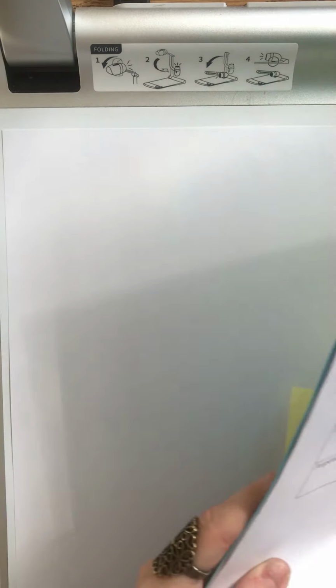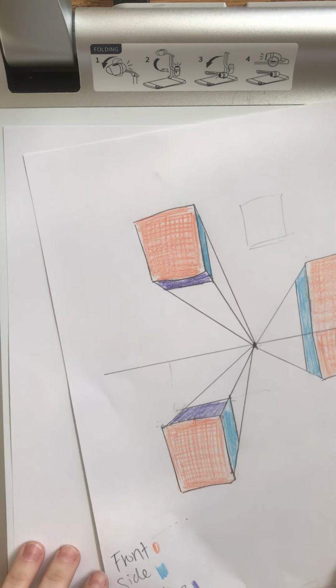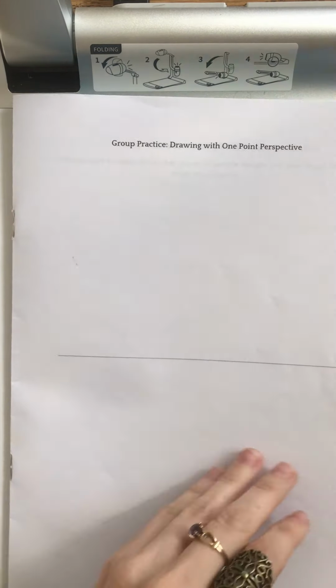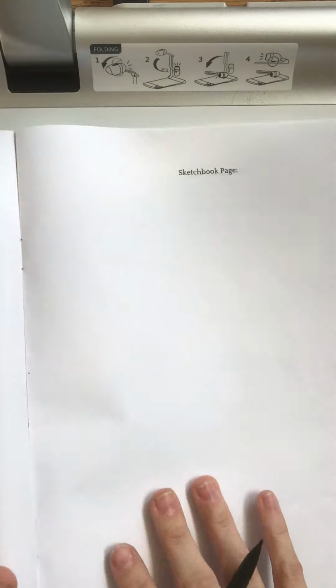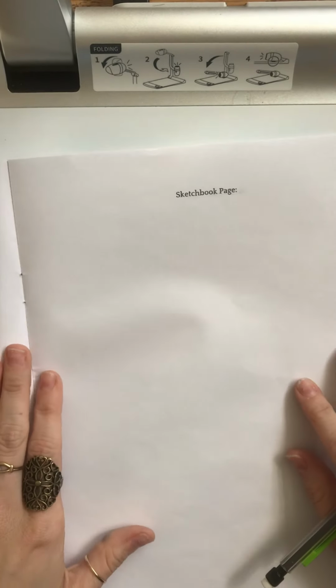All right, class, we have now done 1 point perspective with boxes, boxes behind boxes, and goofy shapes. So we've had practice. Today we are moving on to letters. In your sketchbooks, I want you to turn to page 19, and you have empty sketchbook pages. It says sketchbook page. That's what we're going to be working on today.